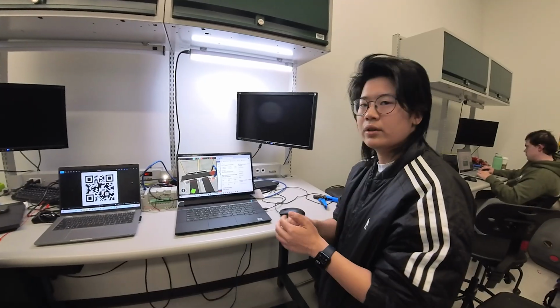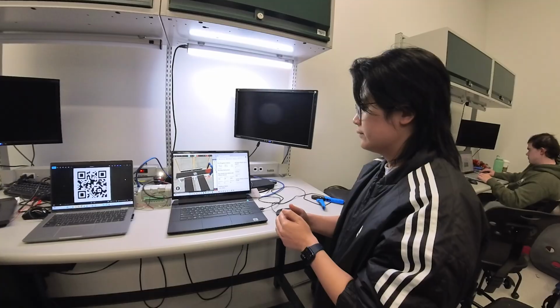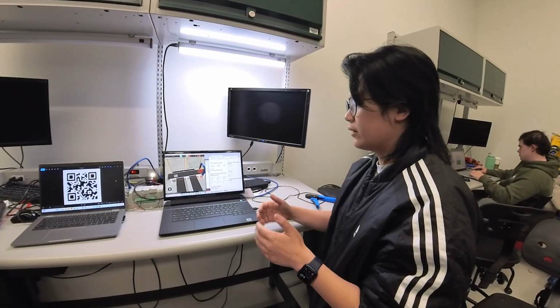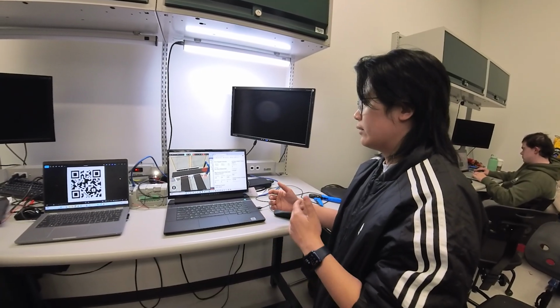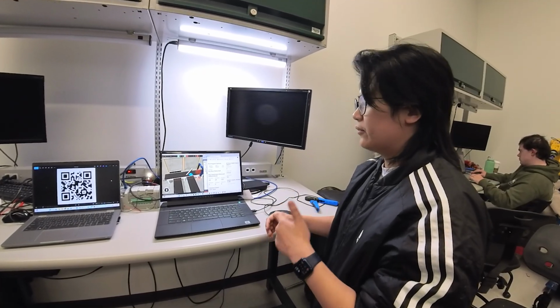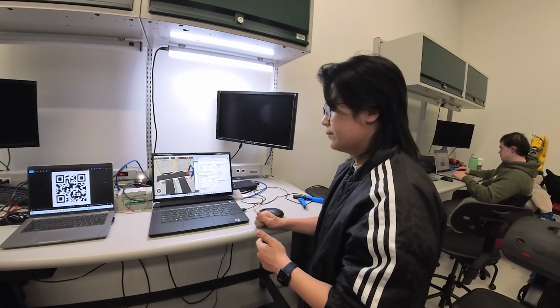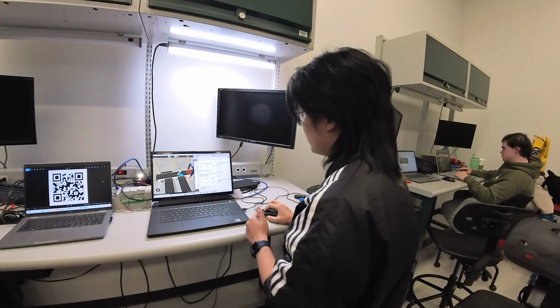So we introduce YOLO to detect objects on the conveyor. If there's no object on the conveyor for around 5 seconds, it will reset the system and wait for the staff to restart the program. So now I'm going to show how it works.